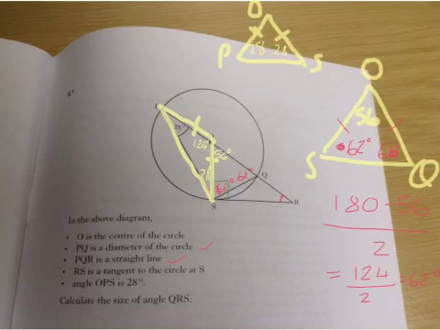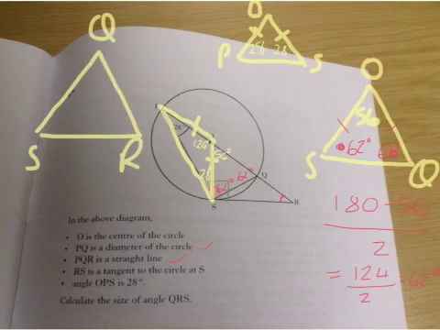Okay, now let's look at the triangle QSR. I'm just filling in every possible angle that I know. Okay, so let's now apply this reasoning to this bottom triangle.